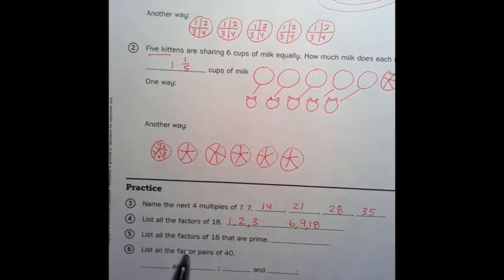Now list all the factors of 18 that are prime. 1 is never a prime number, so that's not a prime number. And prime, just to review, is a number whose only 2 factors are 1 and itself. So 2 is a prime number because the only factors for 2 are 2 and 1. And 3 is also prime because the only way to get 3 is 3 times 1.